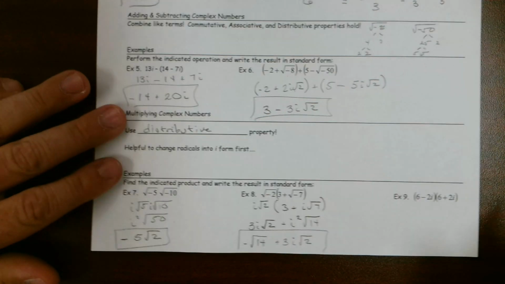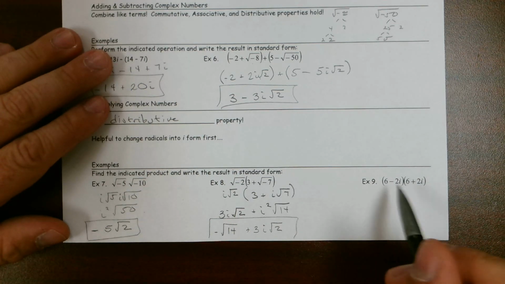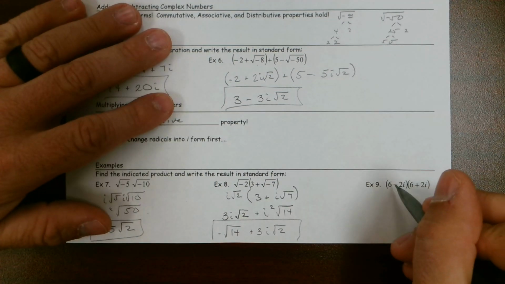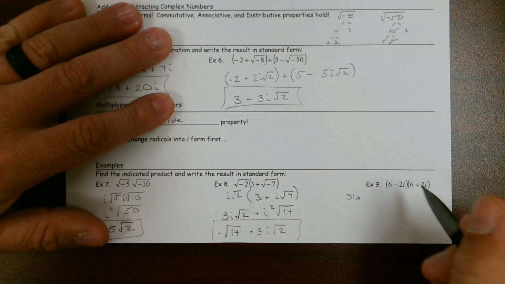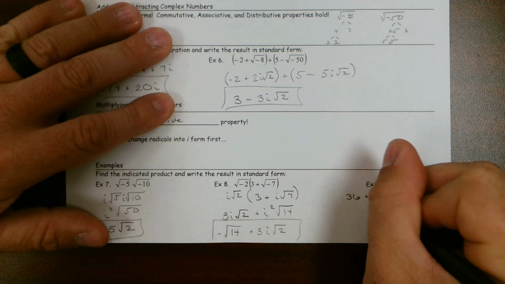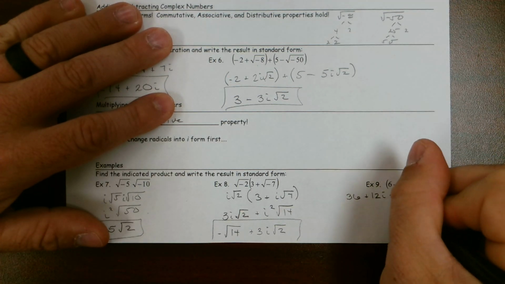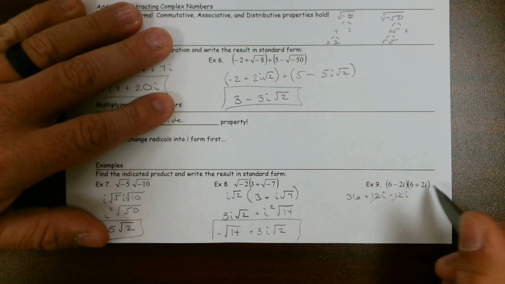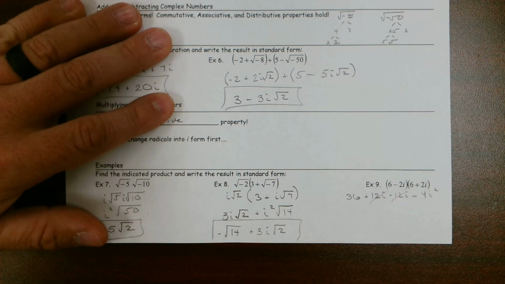Okay. Lastly here, a little bit of foreshadowing. We're going to be multiplying complex conjugates. And we know when you multiply any conjugates, you should get difference of squares. I'm going to go ahead and FOIL the whole thing out so you guys can see it. But here we go. So 6 times 6, 36. 6 times 2i is 12i. Negative 2i times 6 is negative 12i. You can see those are getting ready to cancel out. That's nice. And negative 2i times positive 2i is going to be negative 4i squared.